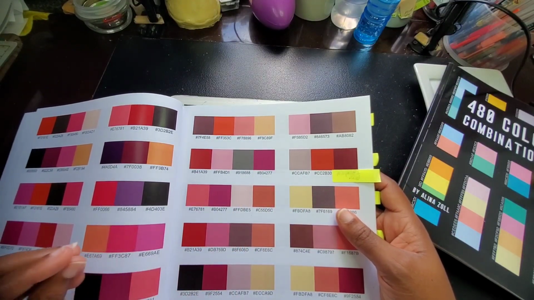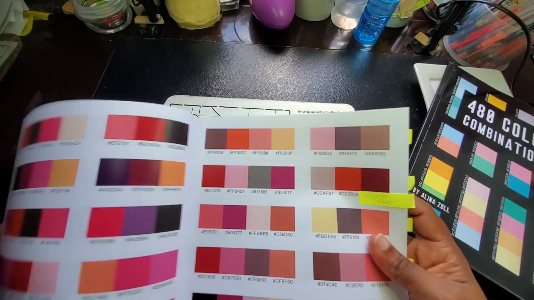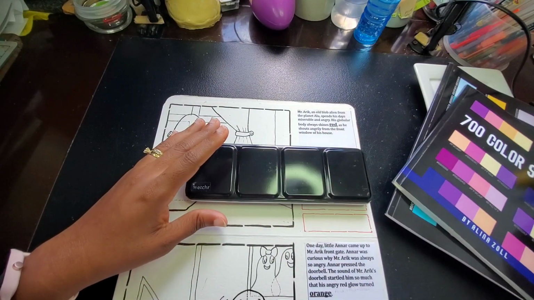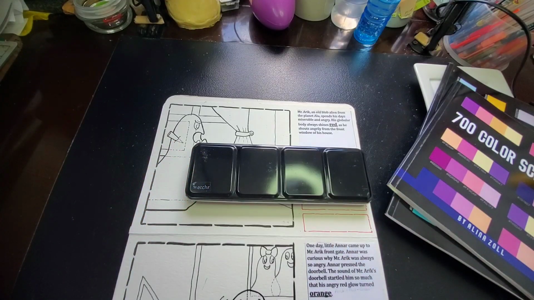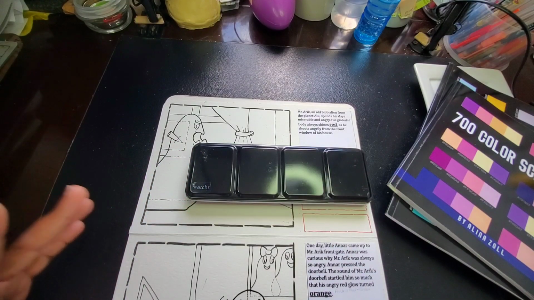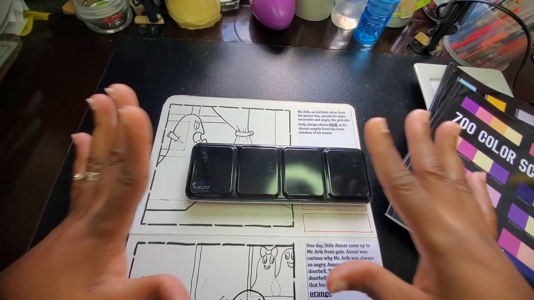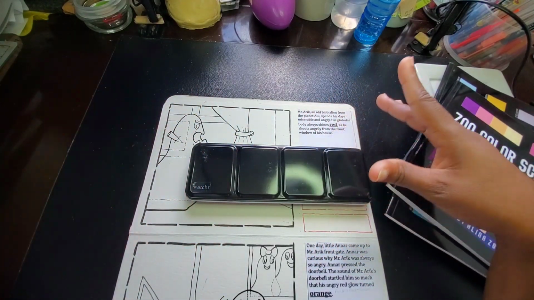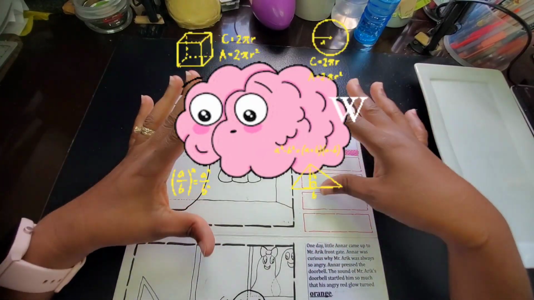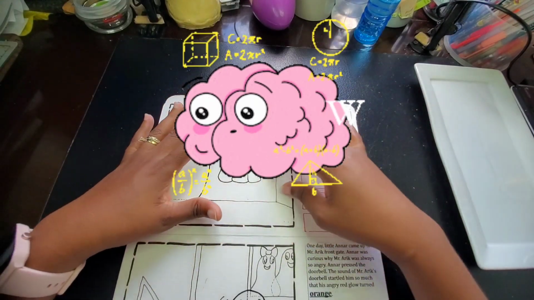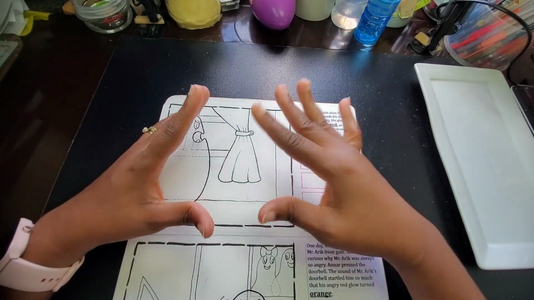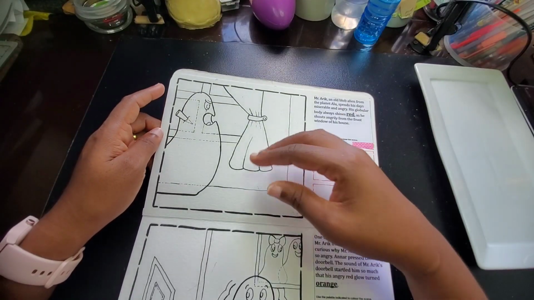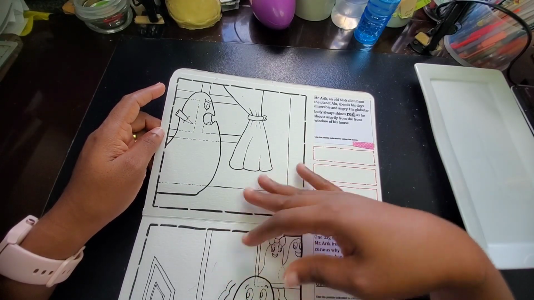I don't want to take long with this, but now that you know what I'm using, let me give you my thought process of coloring this coloring book. One thing I was looking at is the background, because I drew the background almost all the same within the same area.